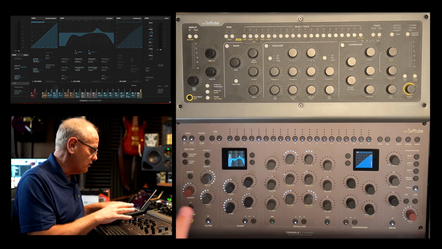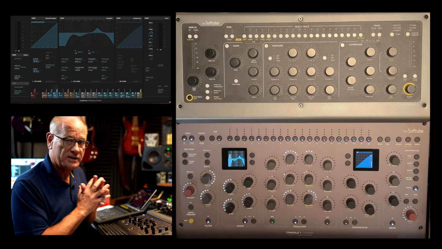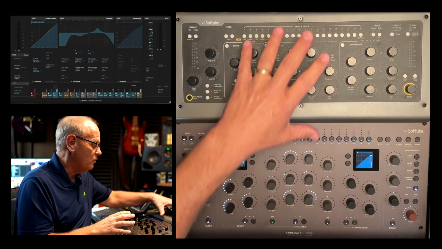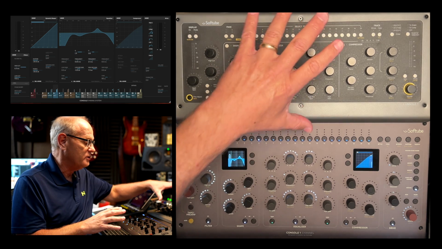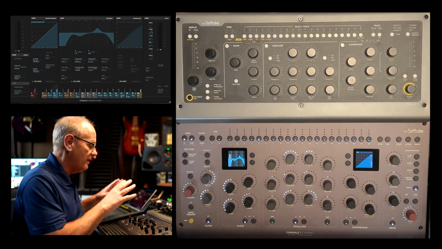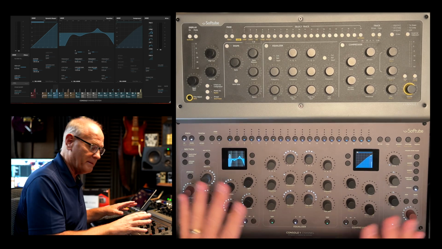So all of those controls can be controlled within the control surface itself, which is also very handy. You couldn't quite do that as well, I felt, in the MKII because there were so many different buttons you had to push to get to that. So I prefer this workflow much better.